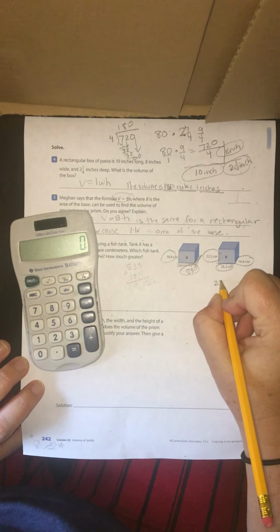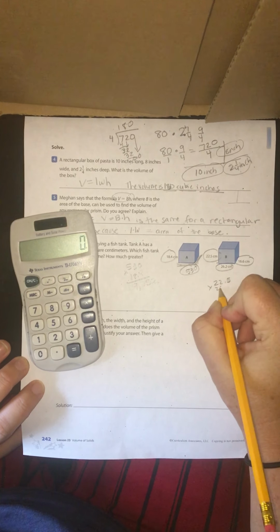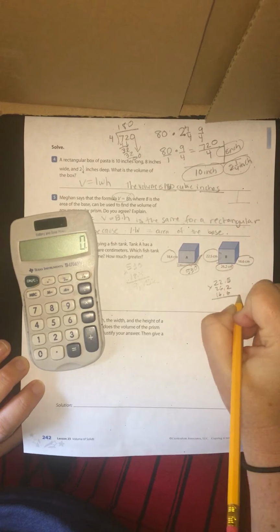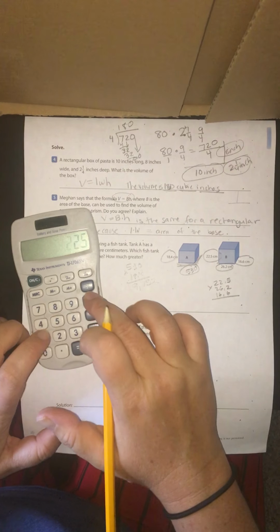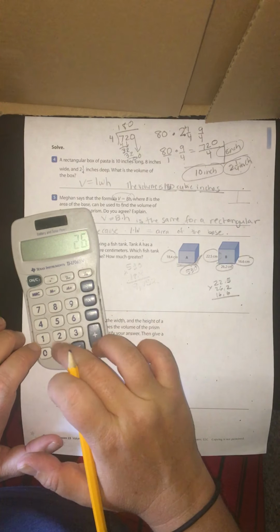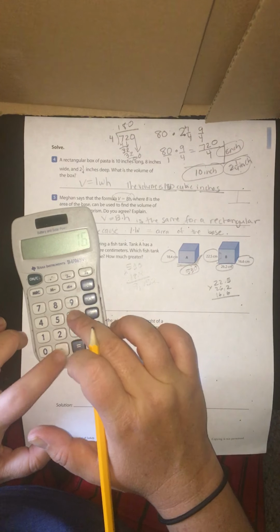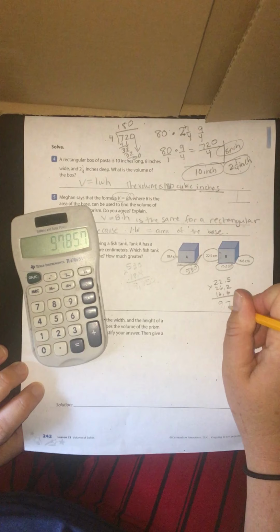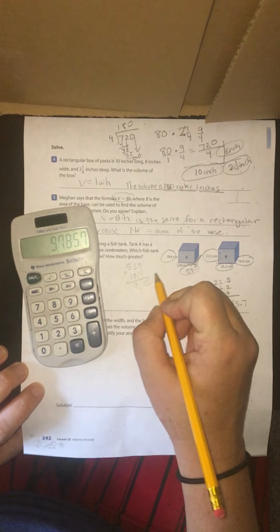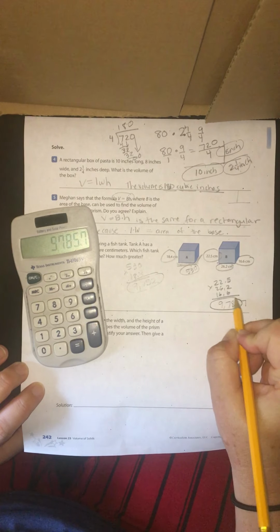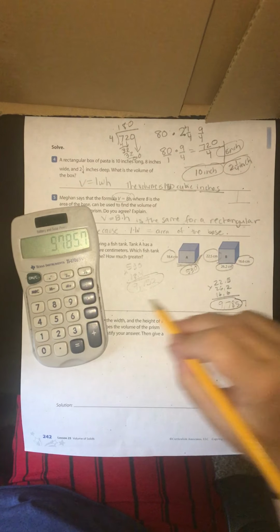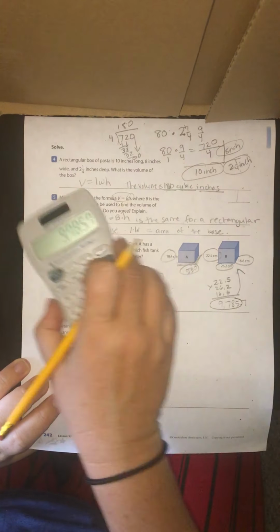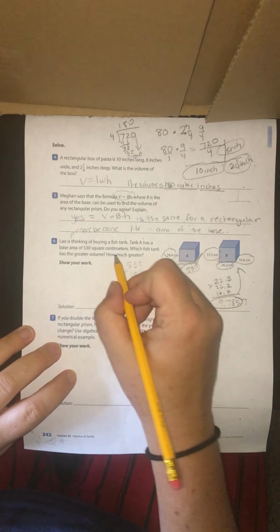I have to do 22.5 times 26.2 times 16.6. Okay, 22.5 times 26.2 times 16.6 equaled 9,785.7. So we're looking at this and we're looking at this basically. 9,752 or 9,785.7. Which one is bigger and how much greater?